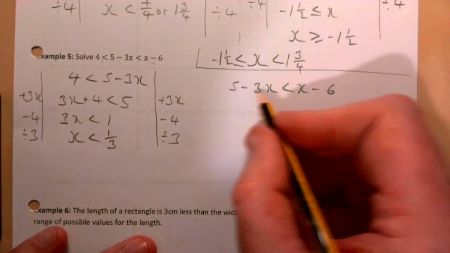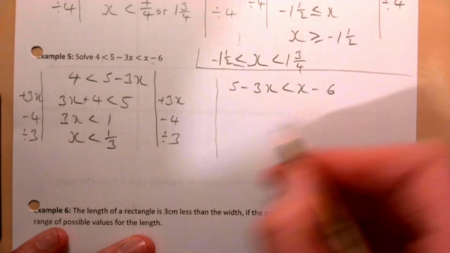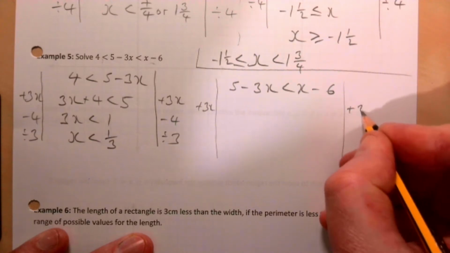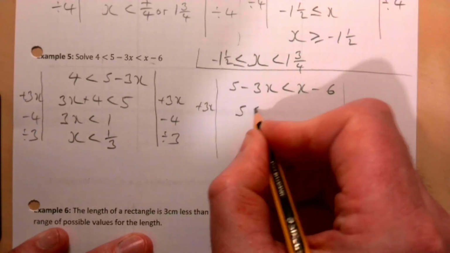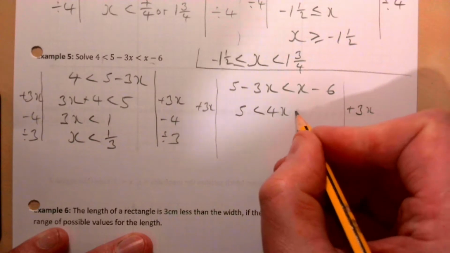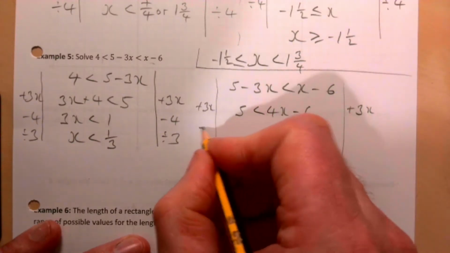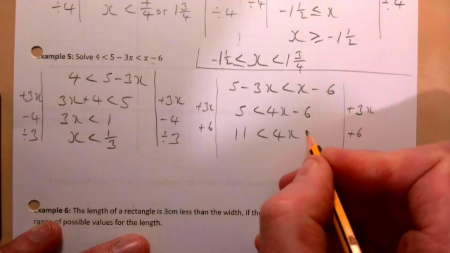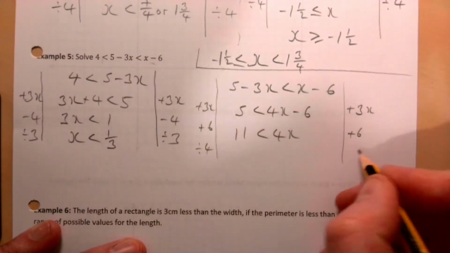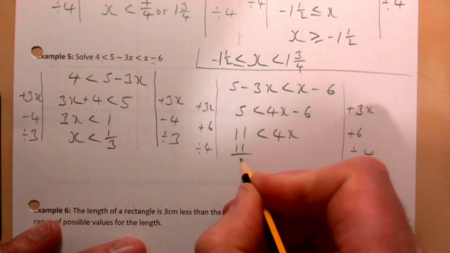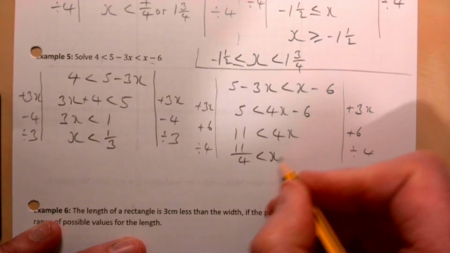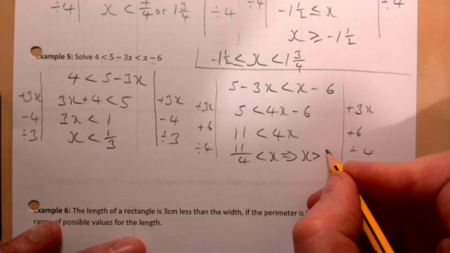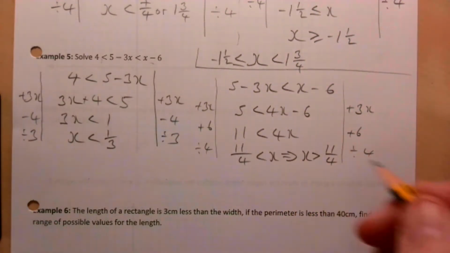Over on this side, get rid of your smallest value of x. So that's my minus 3x. So I'm going to add 3x to both sides. 5 is less than 4x minus 6. Adding 6 to both sides. 11 is less than 4x. Dividing by 4. 11 over 4 is less than x. That gives me x is greater than 11 over 4.